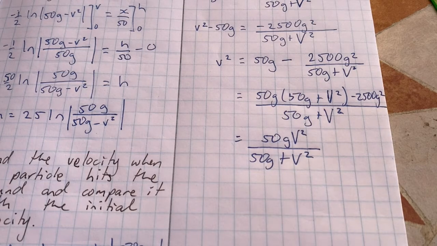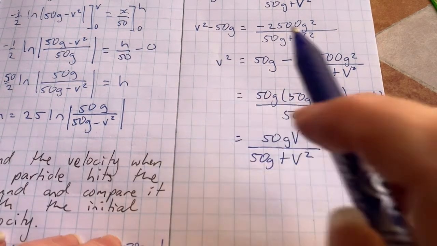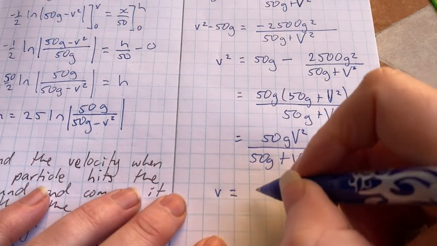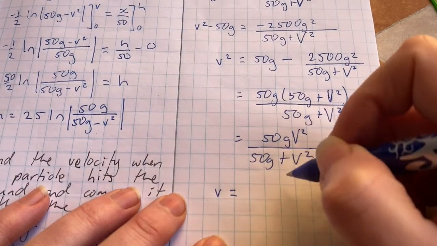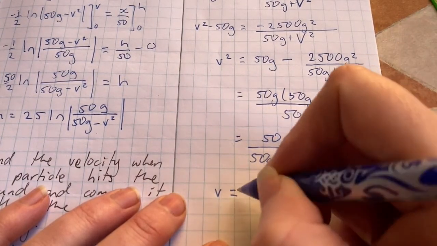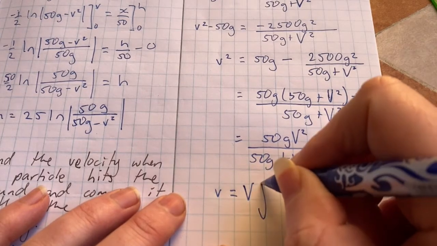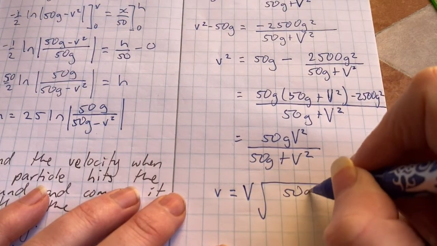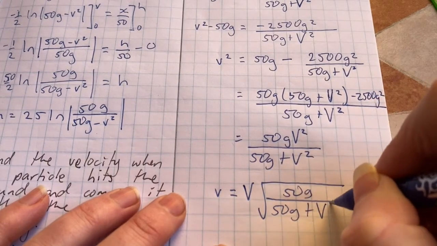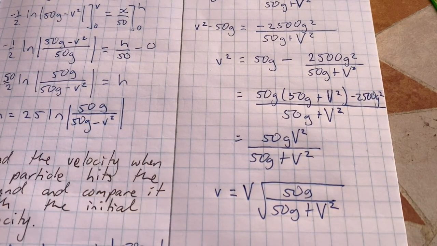Now our velocity is going in the positive direction, so I'm going to take the positive square root. So v equals, it's the square root of all that, but I'm going to square root this V here and put it out the front. So v equals V over the square root of 50g over 50g plus capital V squared.